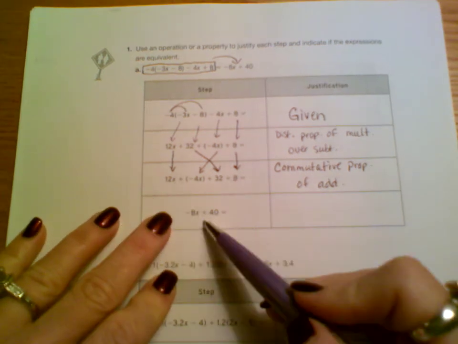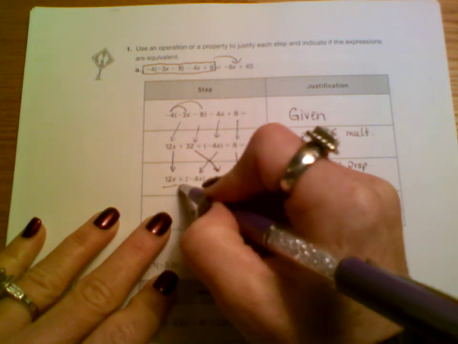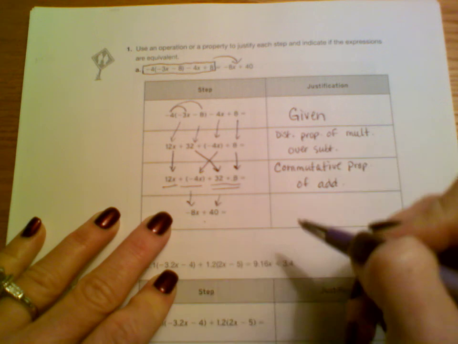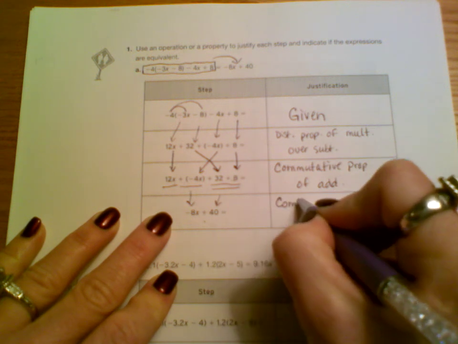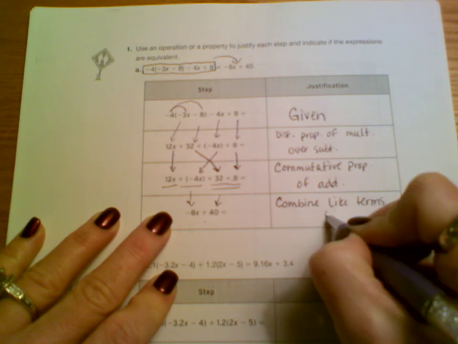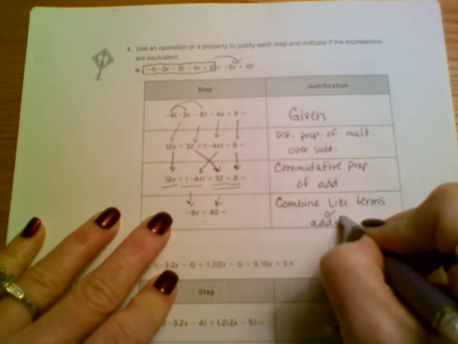Now, how did they go from here to here? It looks like they put these two together to get this, these two together to get this. That's called combine like terms, or you could say addition.